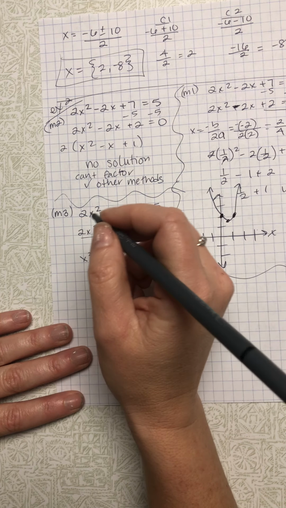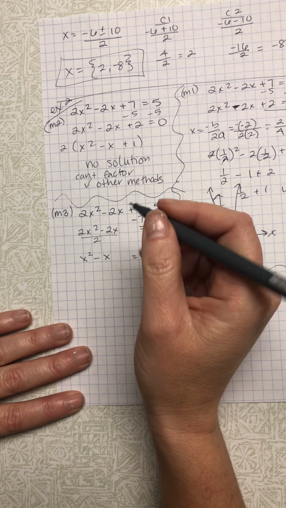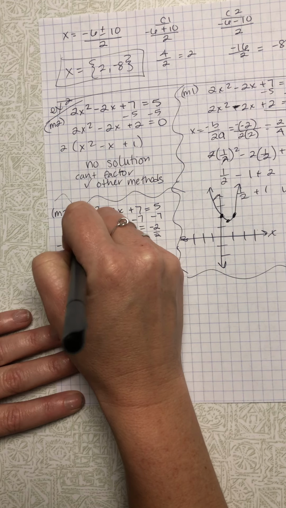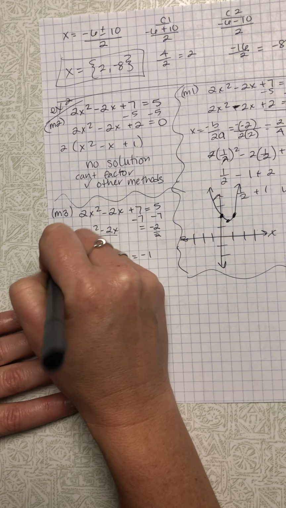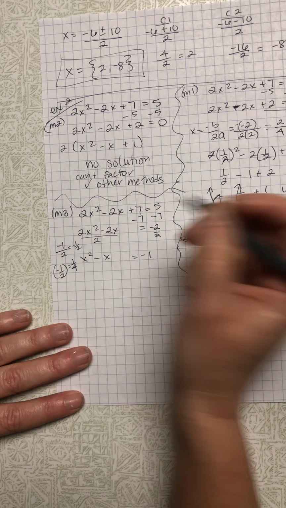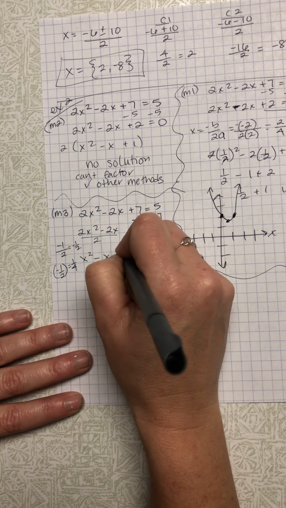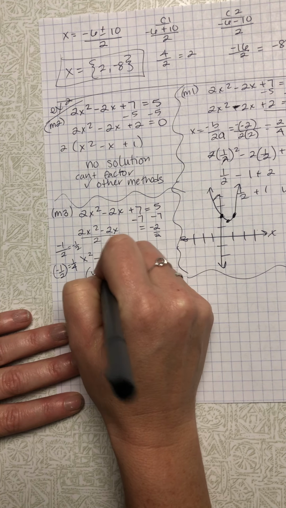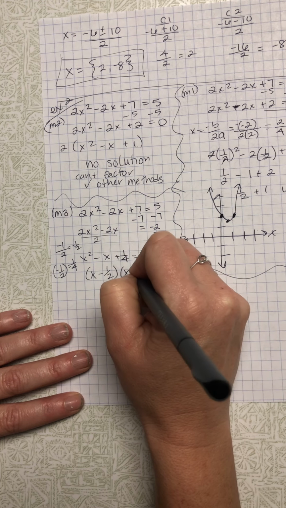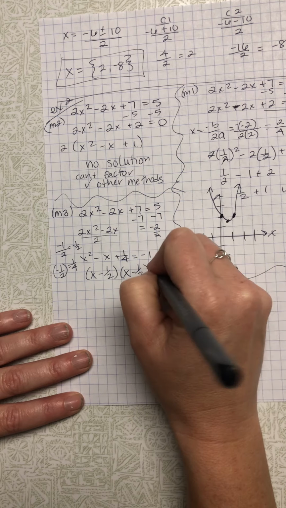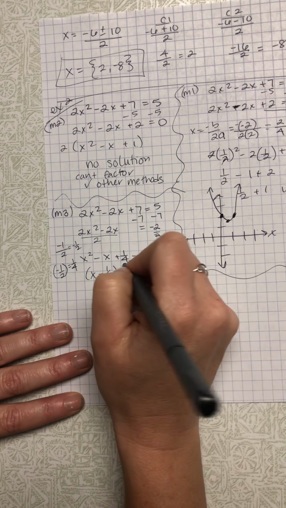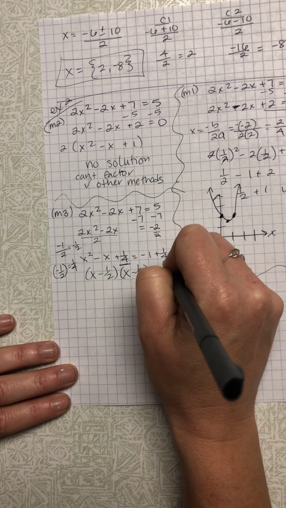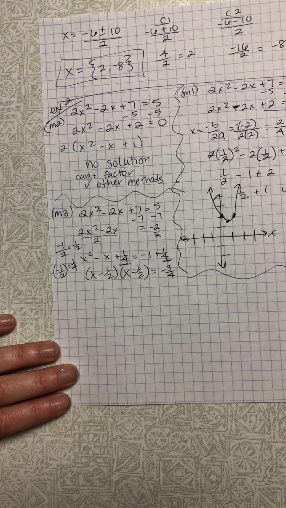And if we take our middle, which is negative 1, and divide it by 2, we get negative 1/2. And if we square that, we get 1/4. So 1/4 is what goes in the middle, and 1/2 is what goes in our parentheses. Don't forget to use that twin rule. So we're left with negative 3/4 on the right.